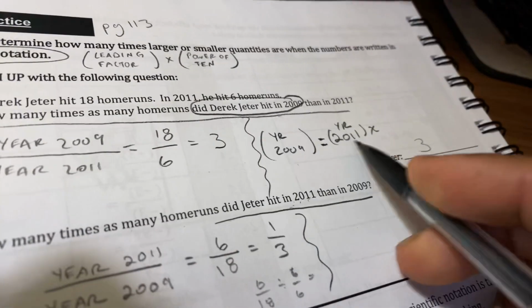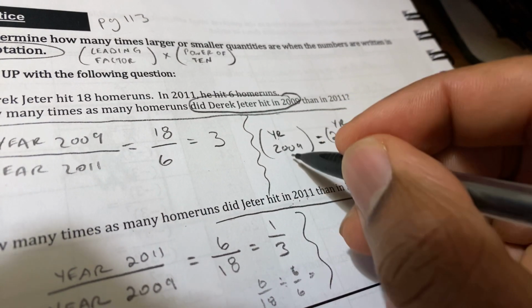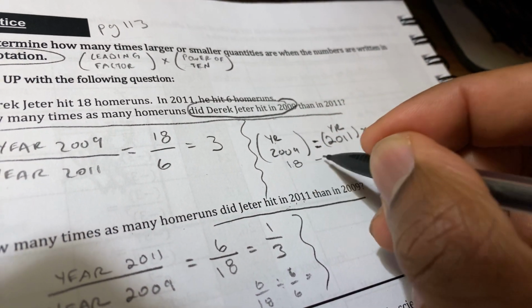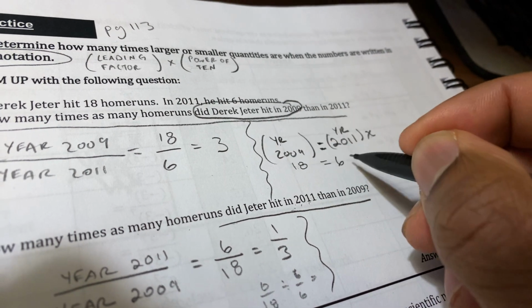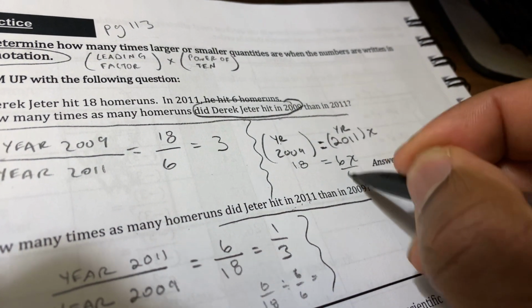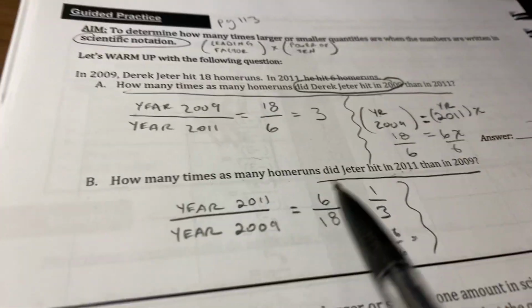But this way is a little more complicated, because then you go, all right, year of 2009, he hit 18 home runs equal to what? We don't know how many times that is. We know it's going to be 6 times something, right? Divide by 6, divide by 6. That's the same thing we just did here. The exact same thing.